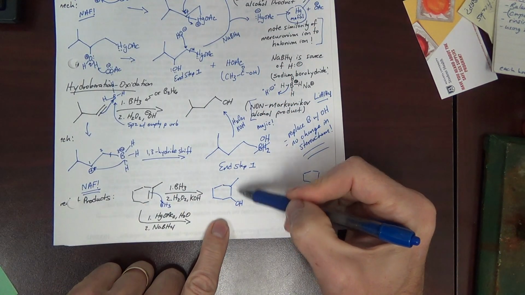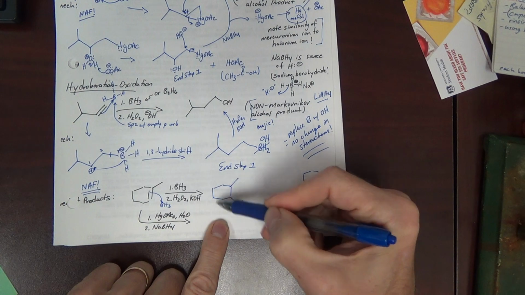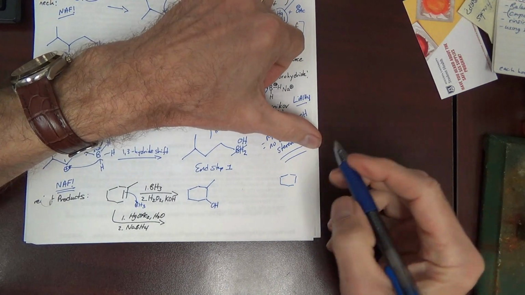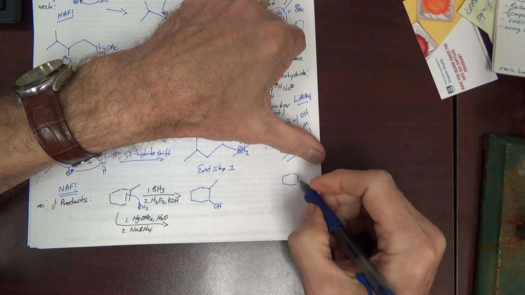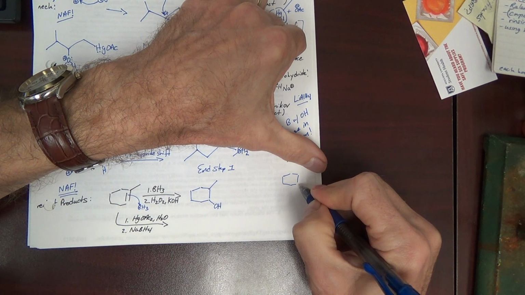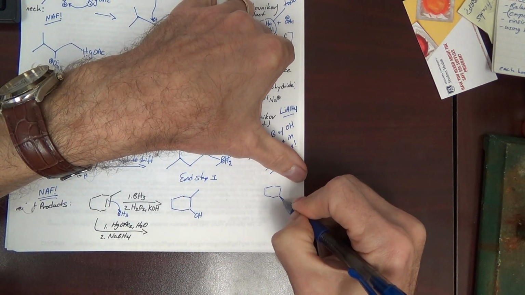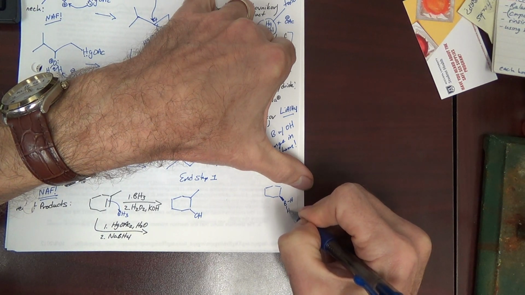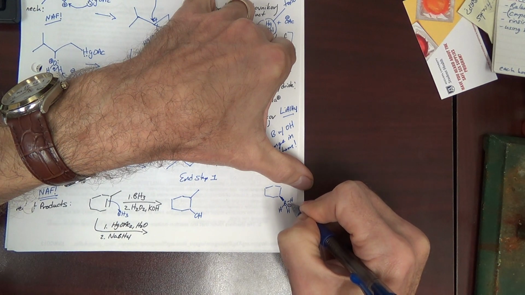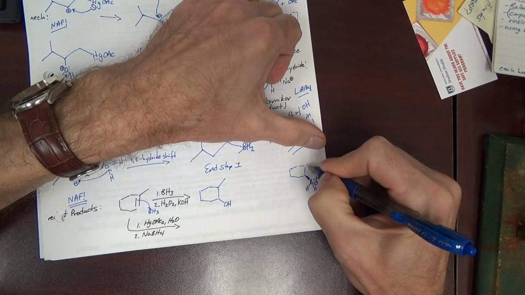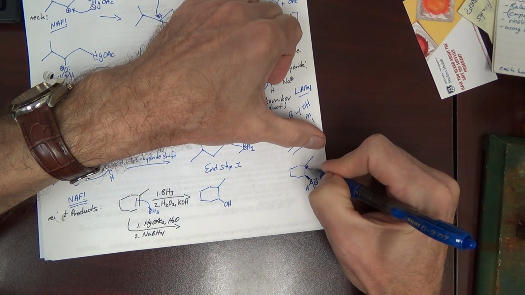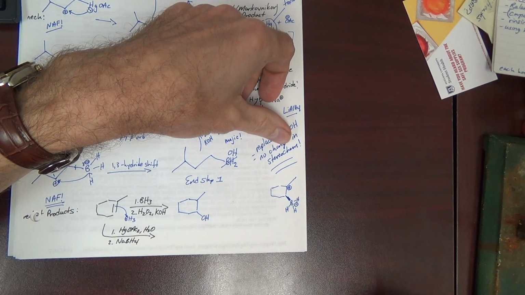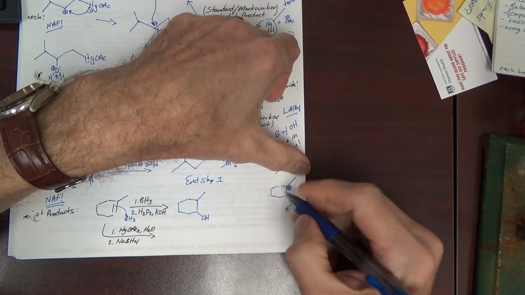Also, the question is, what's the stereochemistry between these two groups? Are they cis or trans? We have a ring here. Let's look at that. This attacks, and it's going to be either forward or back. Let's make it forward. But this is not actually formed.